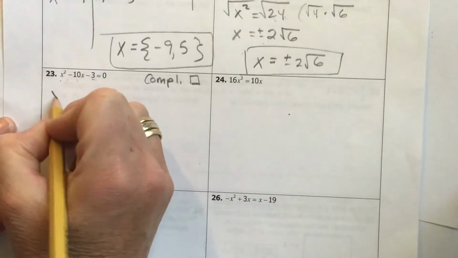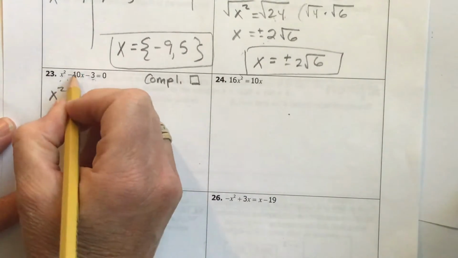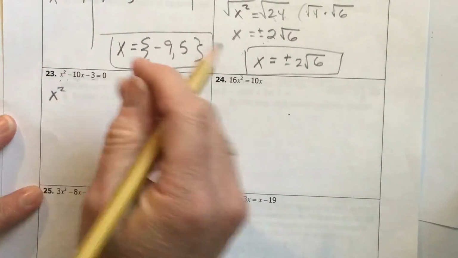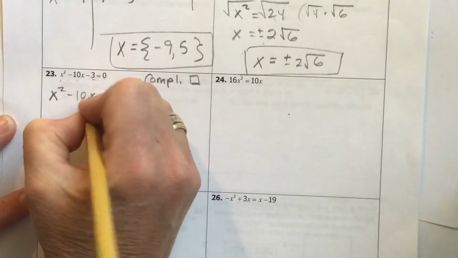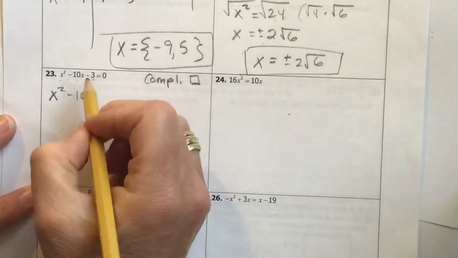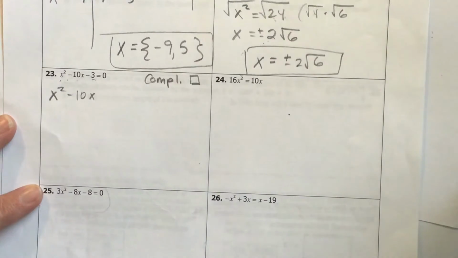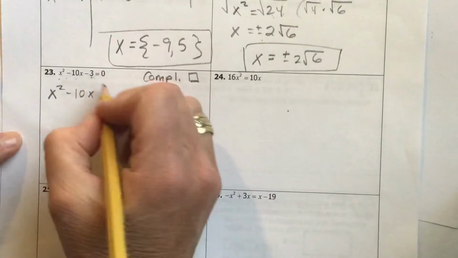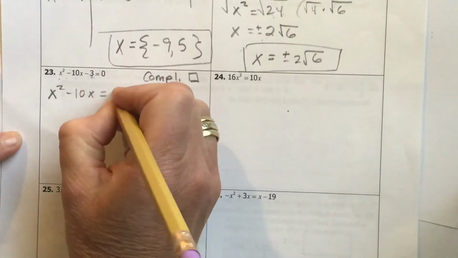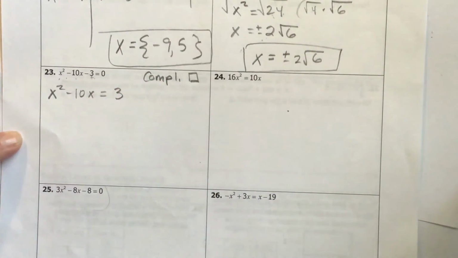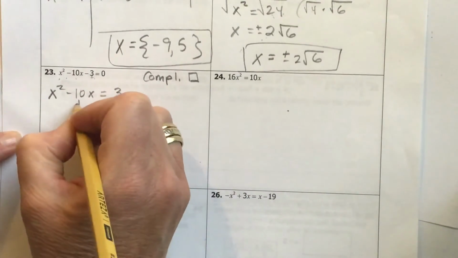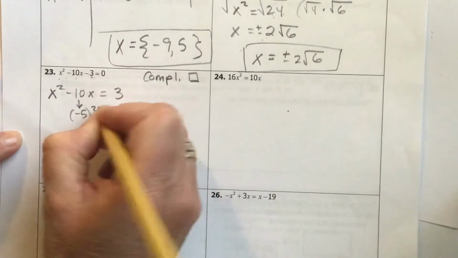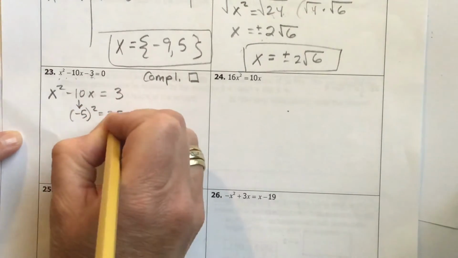Okay, so this is how we do it. So x², I'm going to take half of my b value. Well, first, you have to get your c onto the other side, because remember, you're trying to manipulate a new constant here. So let's just write that in the right form, okay? Now I want to take half of my linear value, negative 5. I'm going to square it, and I'm going to add it to both sides.